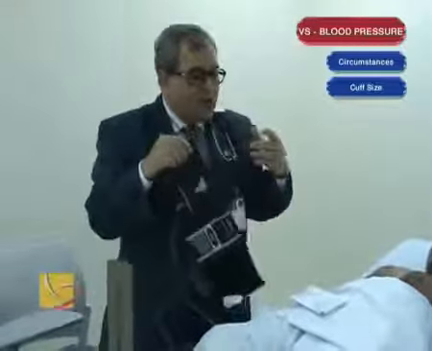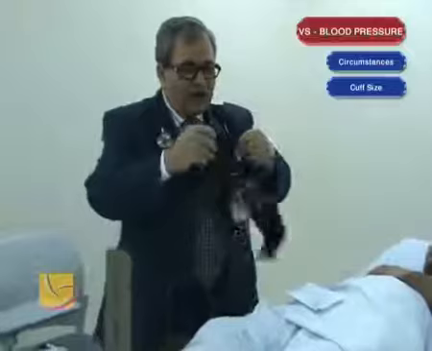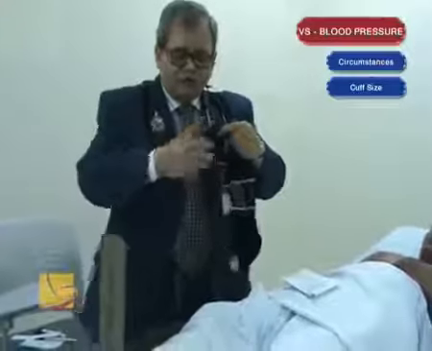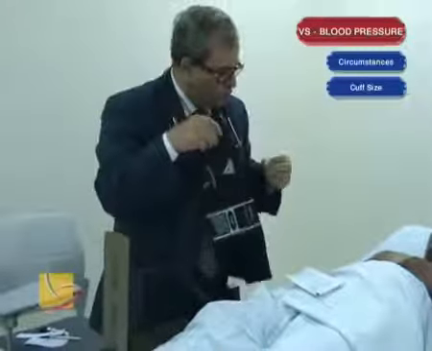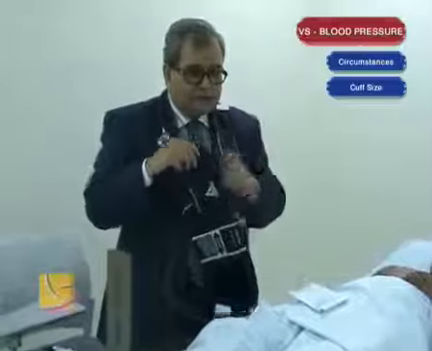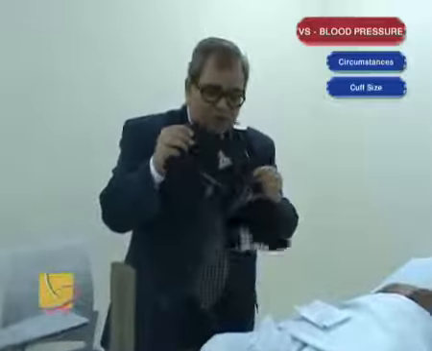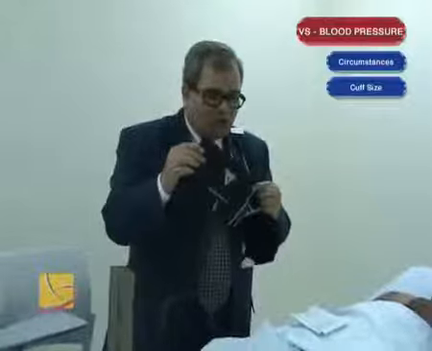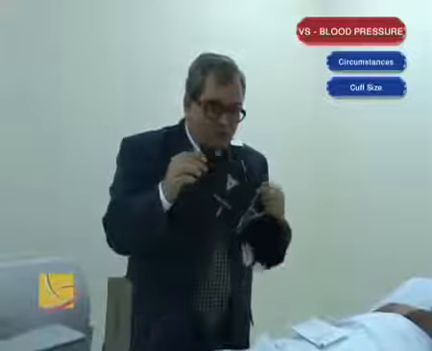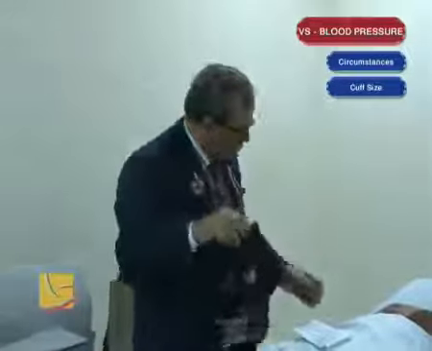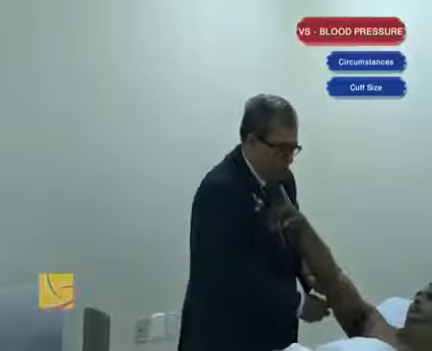If we have an obese patient, we have to get a cuff that is broader and longer. And this bladder should be able to circumscribe 2/3 to 3/4 of the circumference of the arm of the patient.